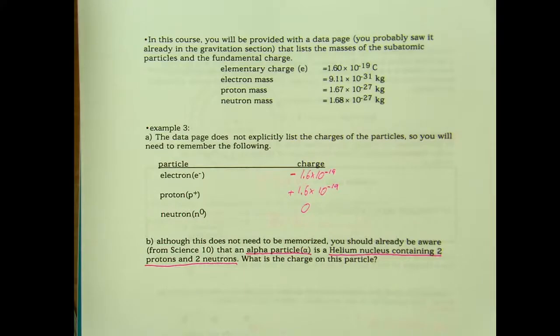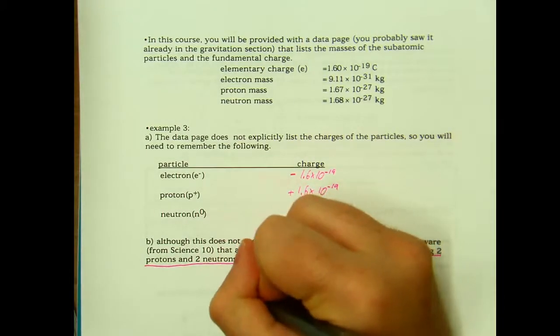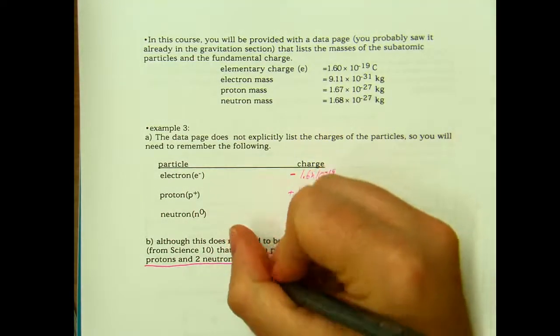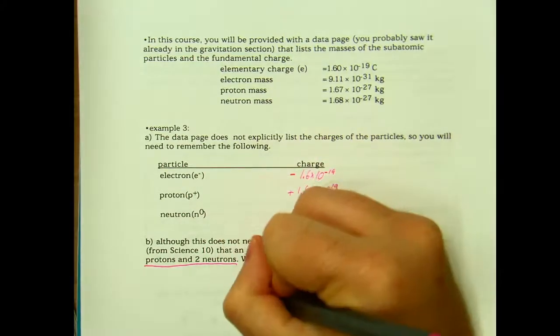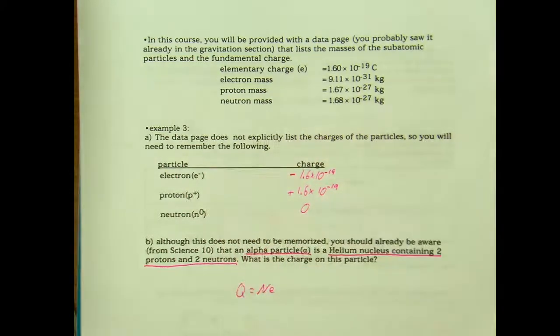So what is the charge of that particle? We know that Q is the number of elementary charges times the elementary charge, and we know that there are 2 protons, 2 neutrons.